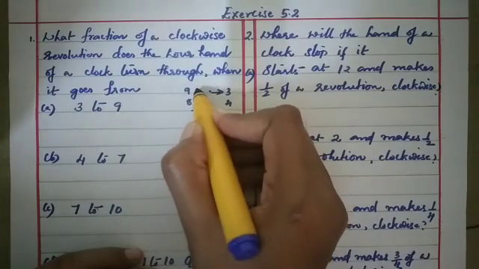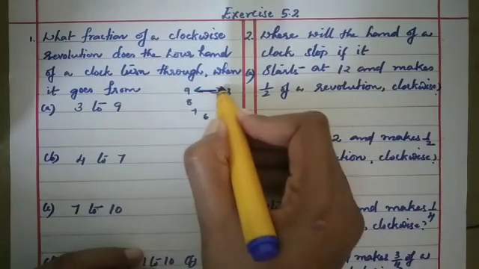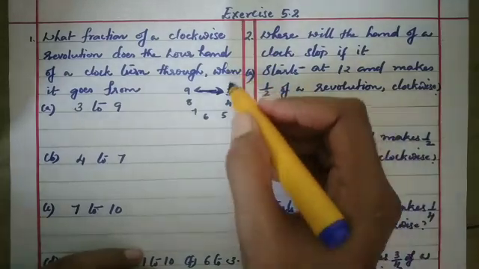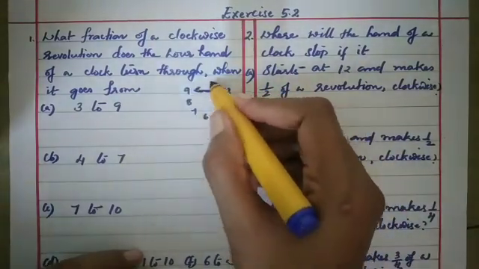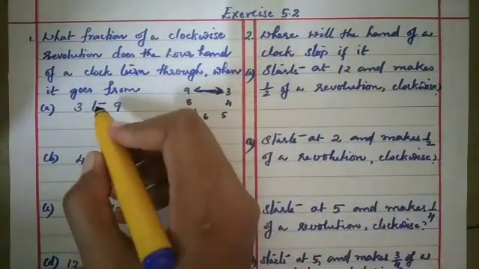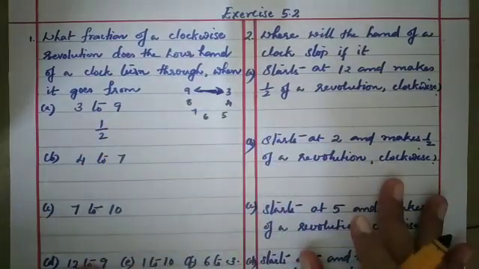So the hour hand is in this direction. This is the straight line. All of you understood? So 3, 4, 5, 6, 7, 8, 9. So it is 180 degrees. So what part of a revolution is it? Half, 1 by 2, half of a revolution.